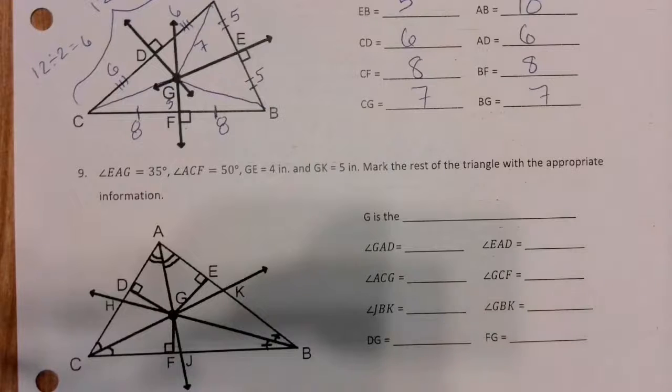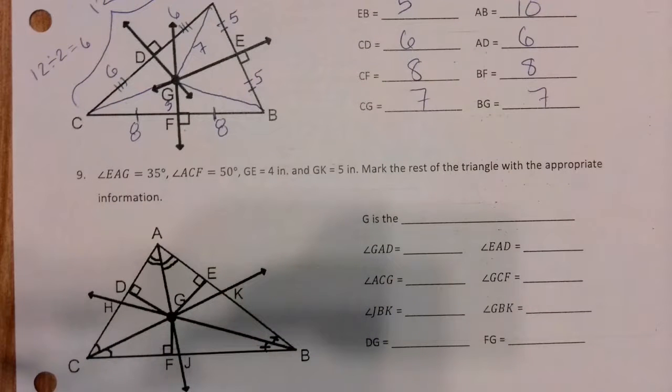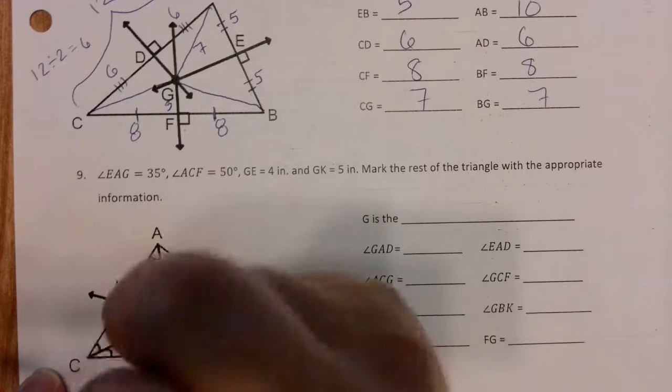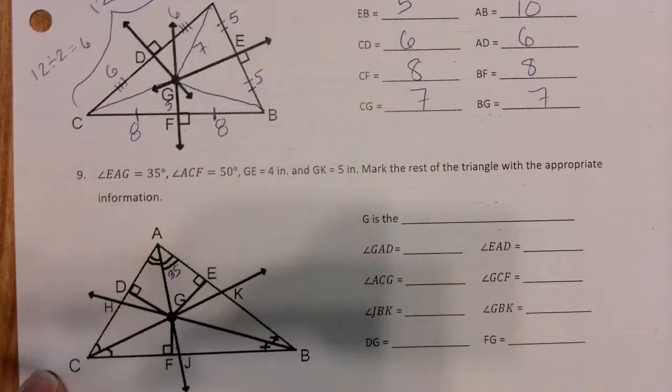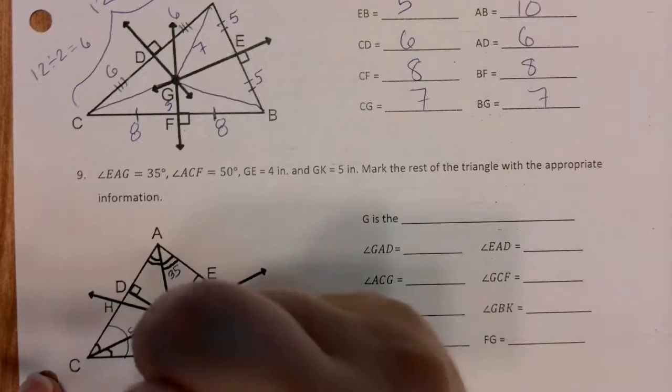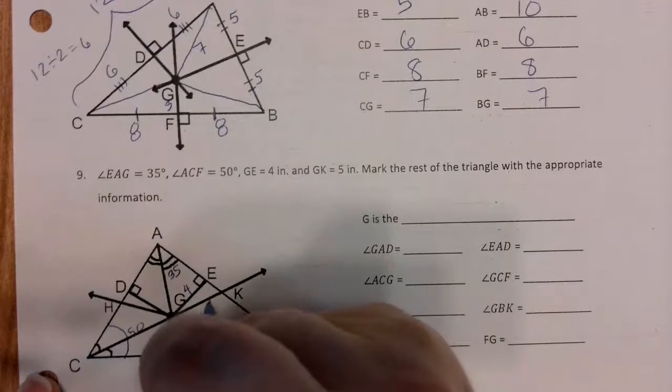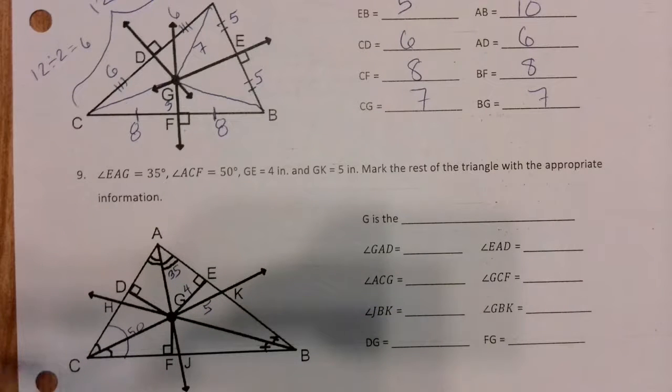The next one: angle EAG equals 35 degrees, angle ACF equals 50, GE equals 4, GK equals 5. Mark the rest of the triangle with the appropriate information. EAG is 35. That goes here. ACF is 50. That's this whole angle here. GE is 4. And GK is 5. They only give us 4 numbers this time.